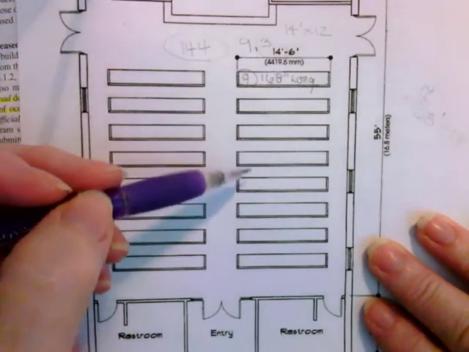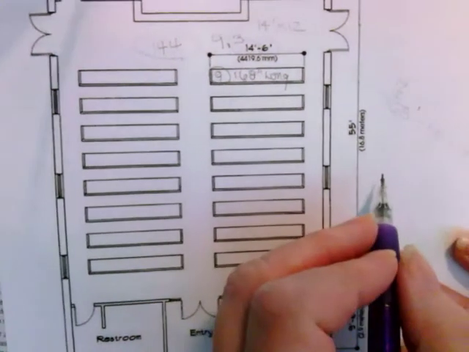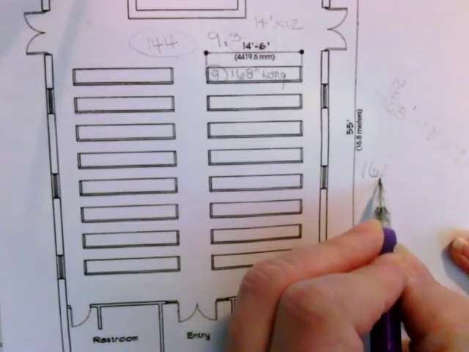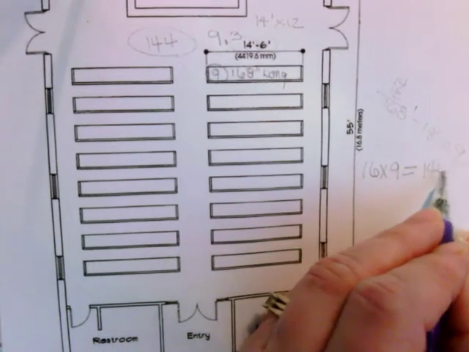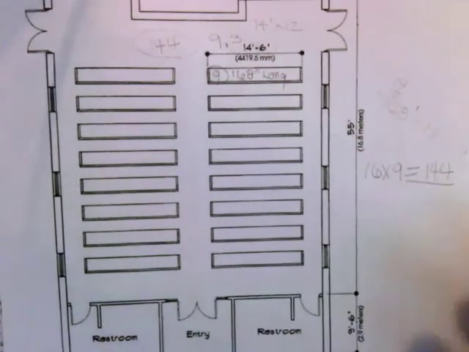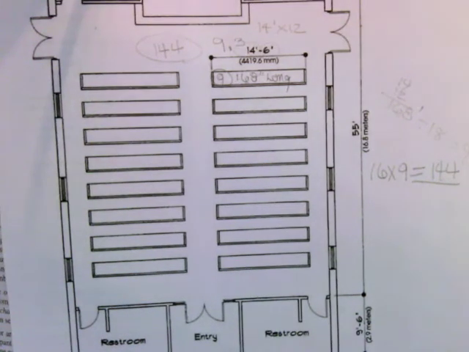The next thing we're going to do is count how many pews we have. And you count, there are 16 pews. So we're going to take 16 times 9. 16 times 9 equals 144. So our occupant load would be 144. So that's how you go about figuring that.